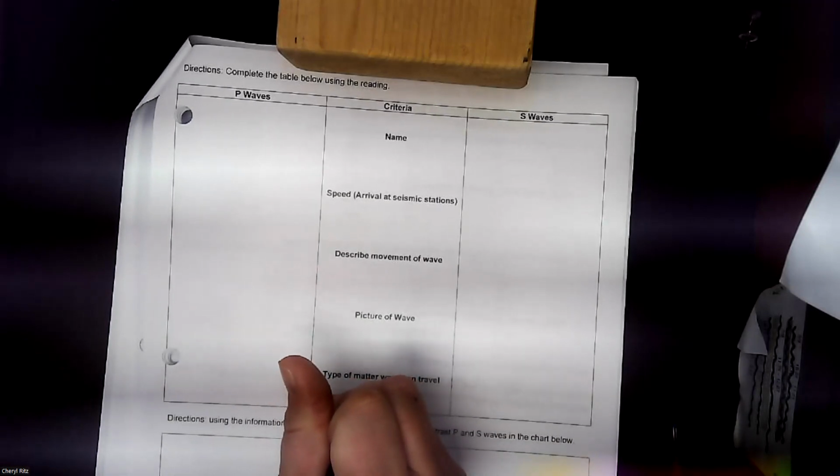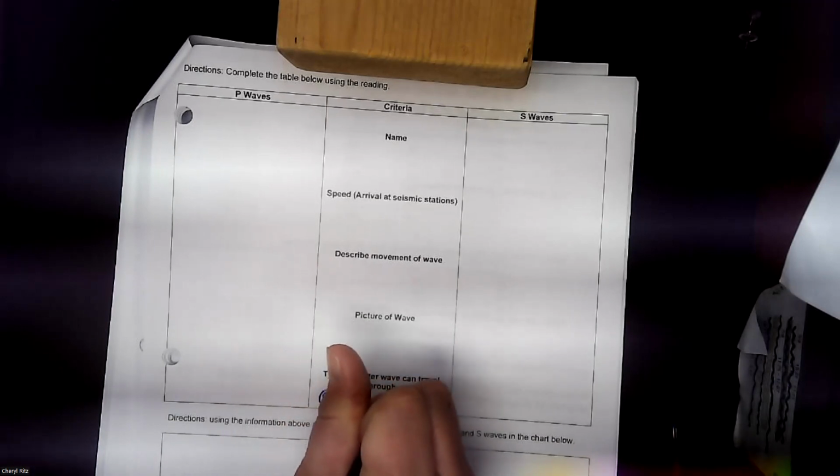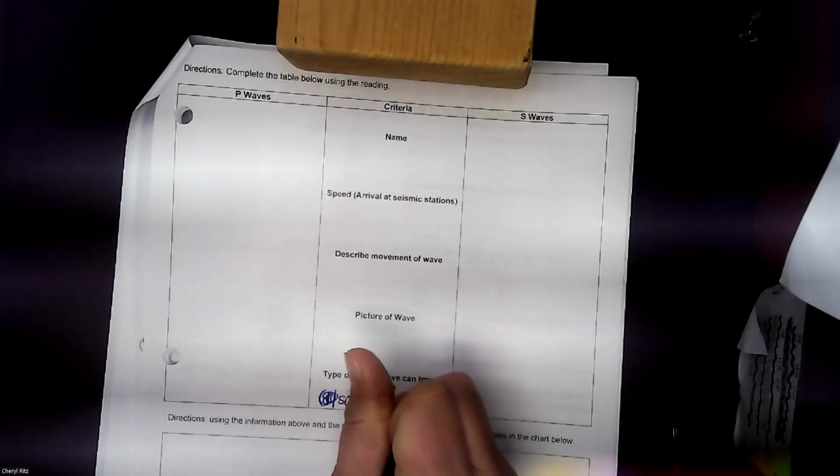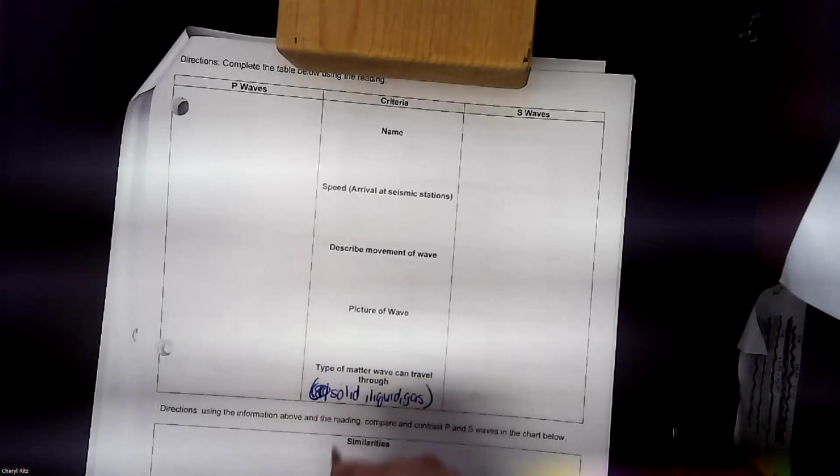Yep, so I'm looking for solid, liquid, or gas for that answer, or many or all of the above. So we're going to get all that information straight from the reading on page 17.